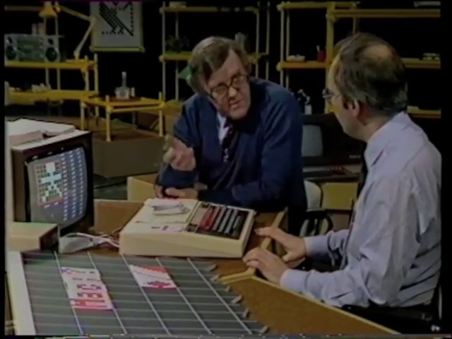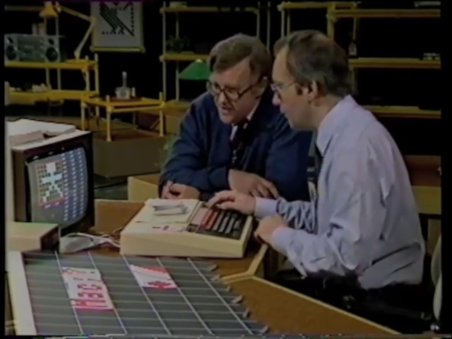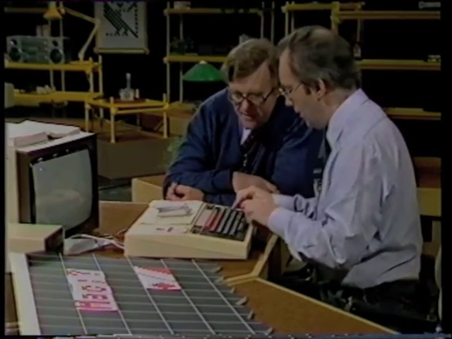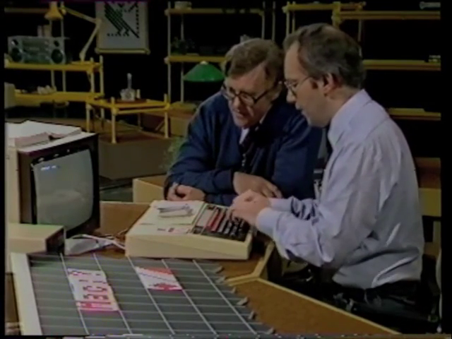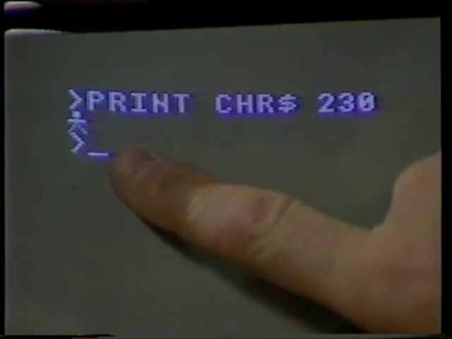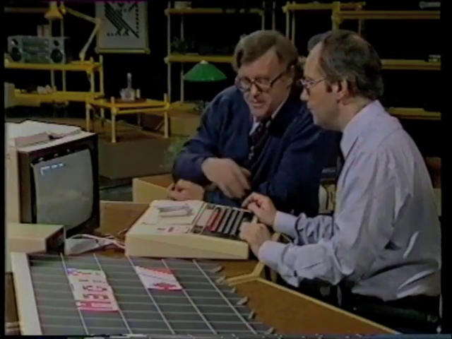So we can use the PRINT CHR$. That's right. We'll do it. Clear the screen and tell the computer to print CHR$ 230. There it is. There's the little man. Well, can we move him into the middle of the screen?